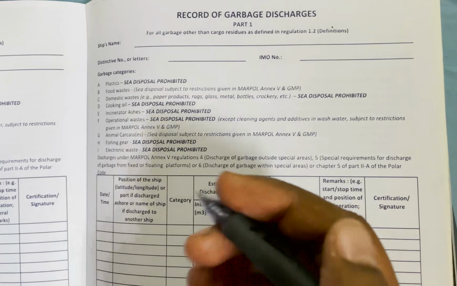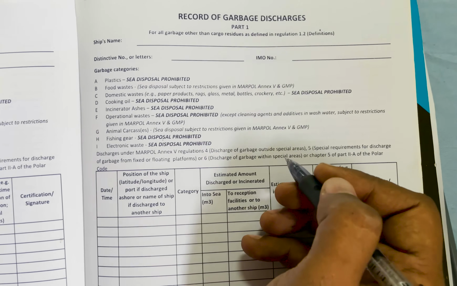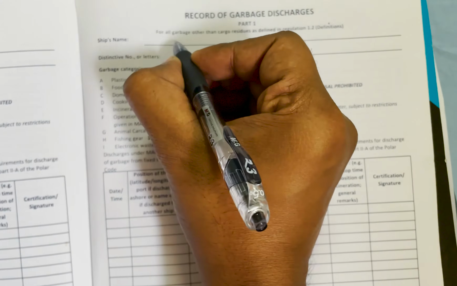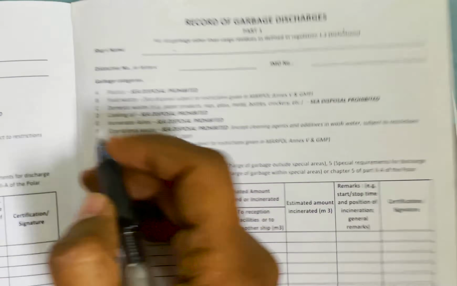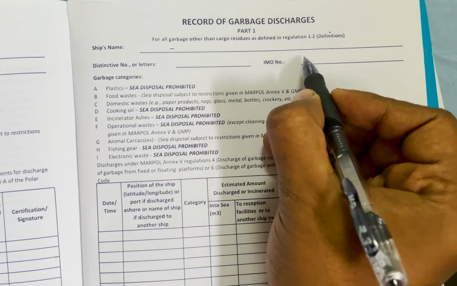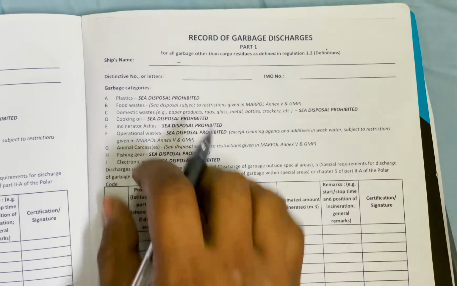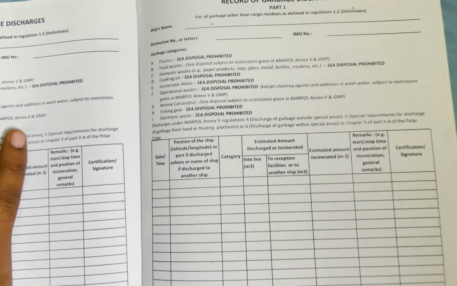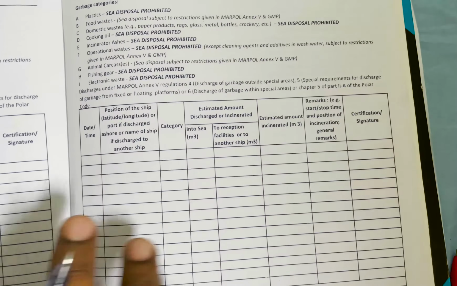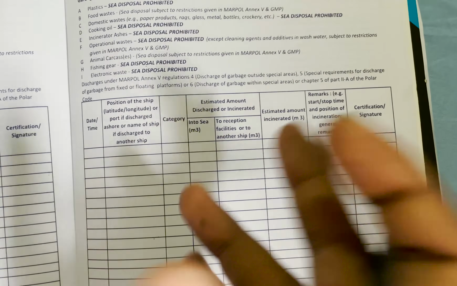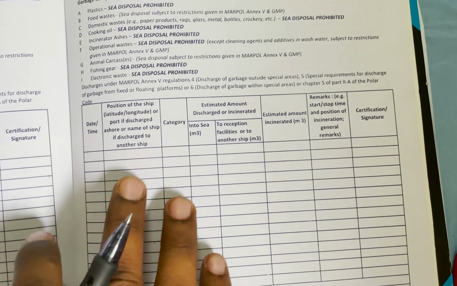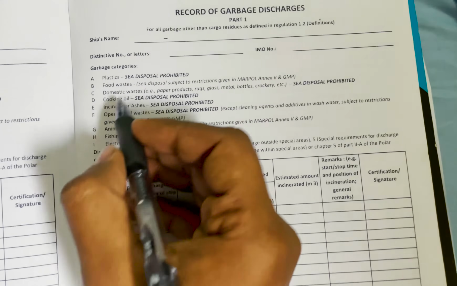Starting with the entry, first you have to write on this page your ship's name, and thereafter below that the distinctive letters, that is call sign, and then the IMO number. On each page again they have given categories of garbage, which is again written over here. Now this is the general format. This is how your garbage record book would look on almost all ships.